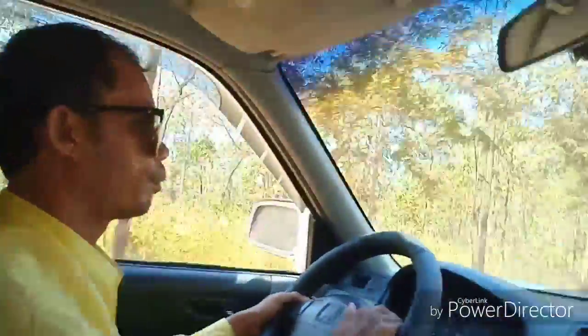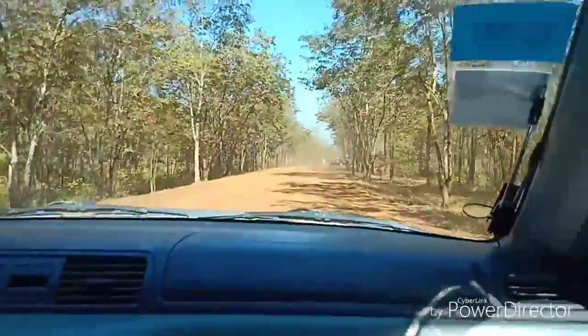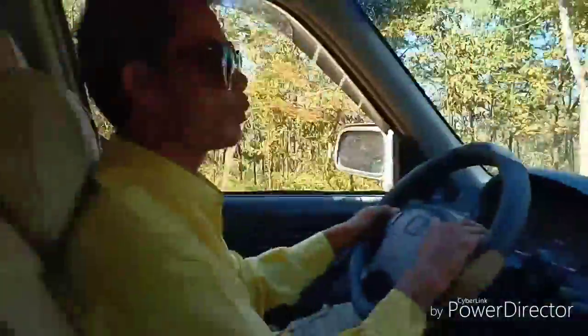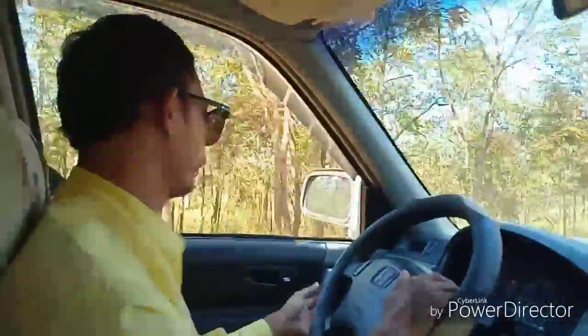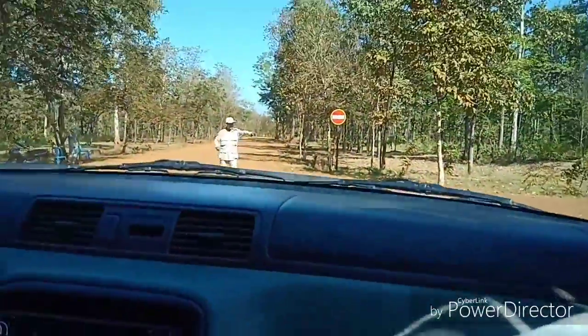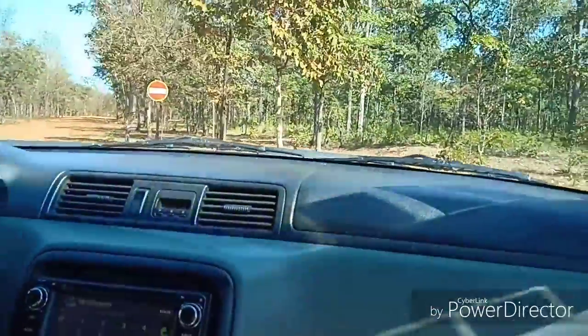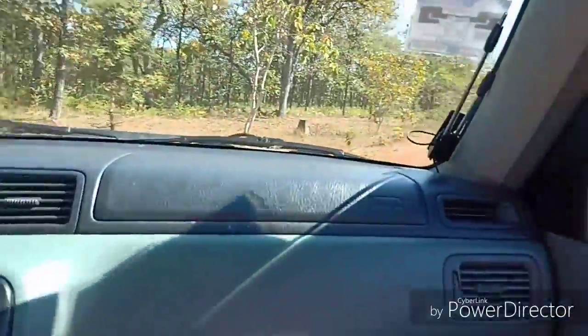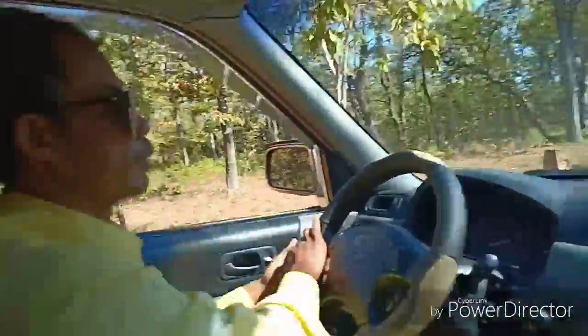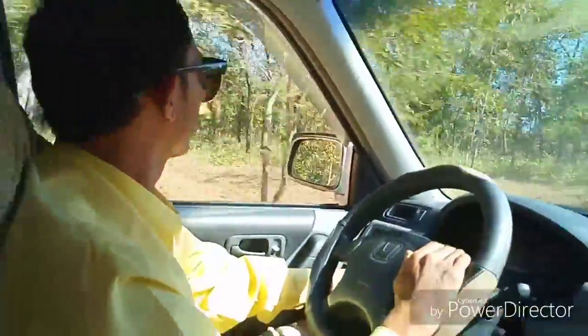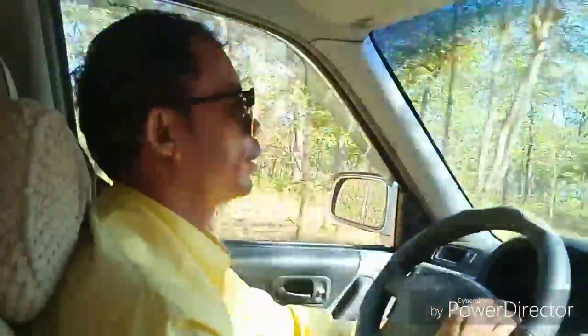That's great. Now we are going right away to the parking. This is the way to the parking, as the guard shows us to go that way.